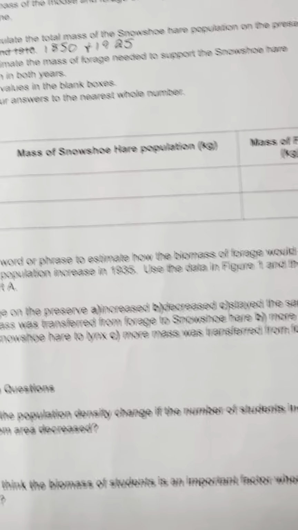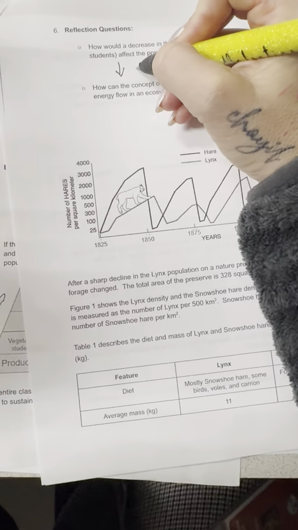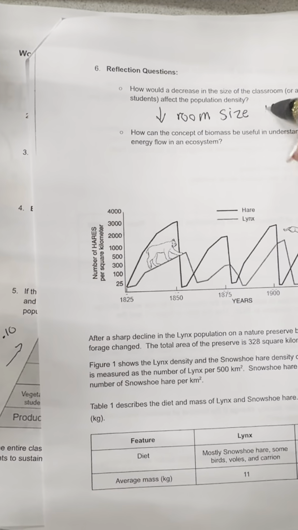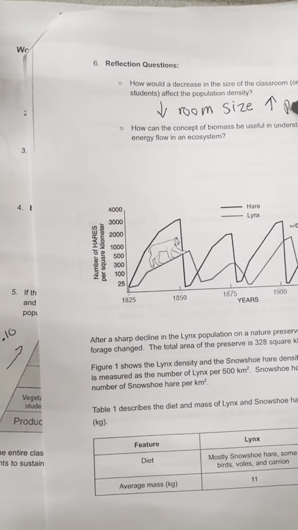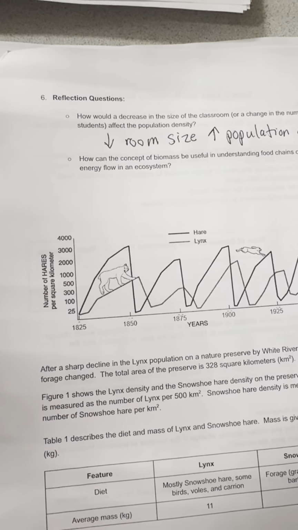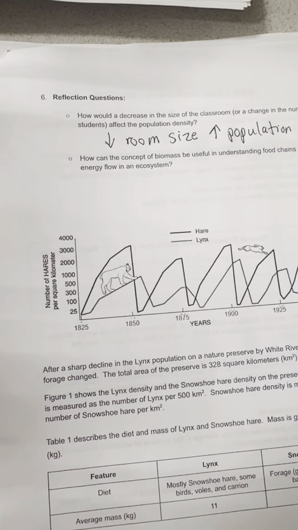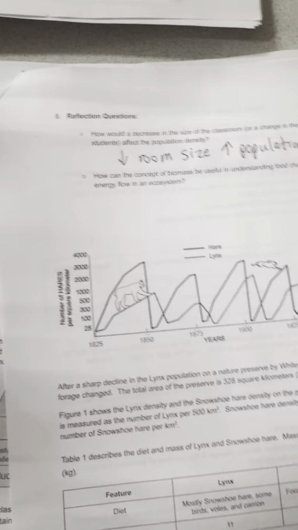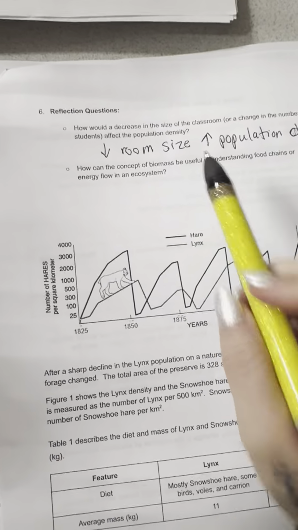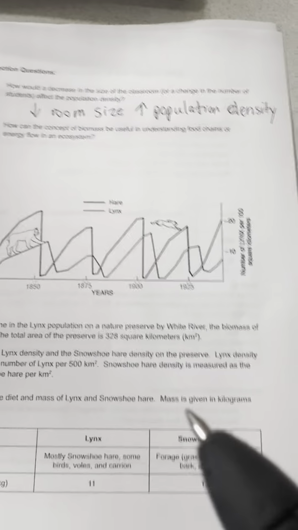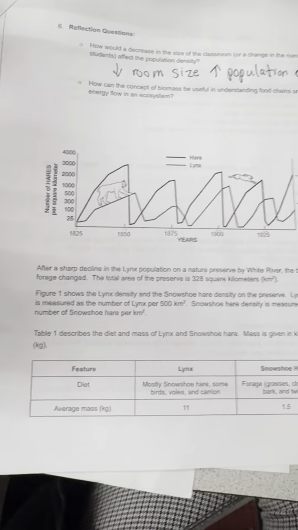Now, looking at this side, the reflection questions, this is just talking about the concept. With this first one, if we have a decrease in room size, we have an increase in population density. You'll need to answer this question as well. It's more of how you think it benefits you. So this next part really links.